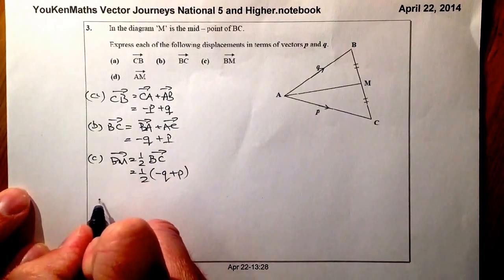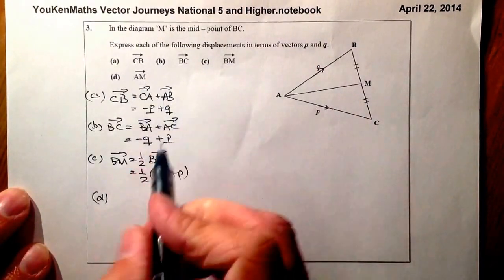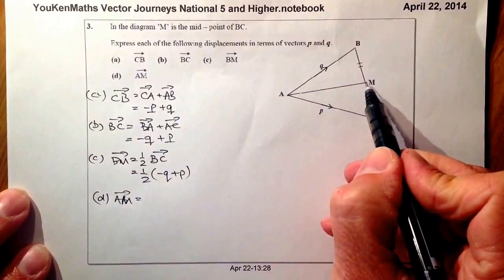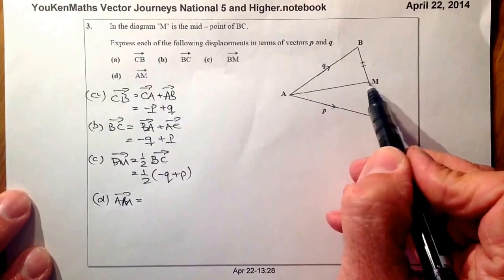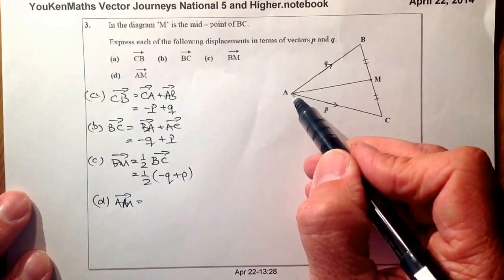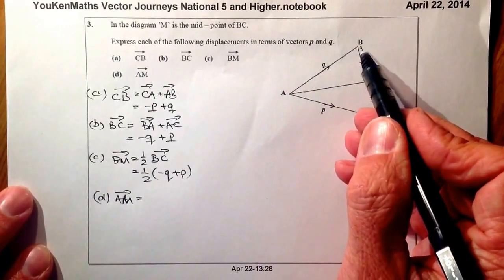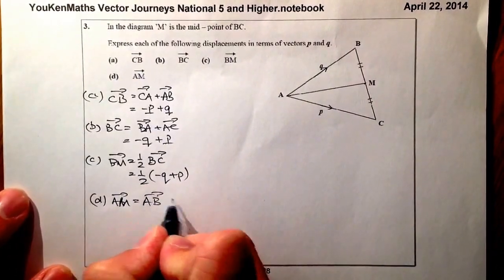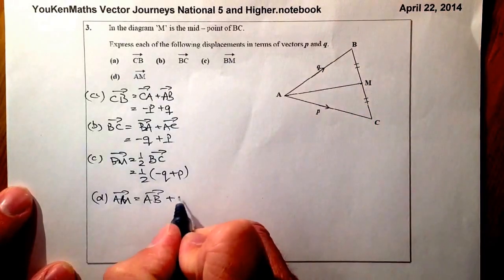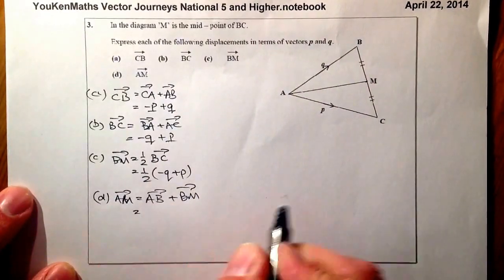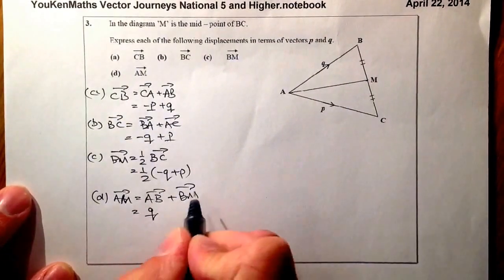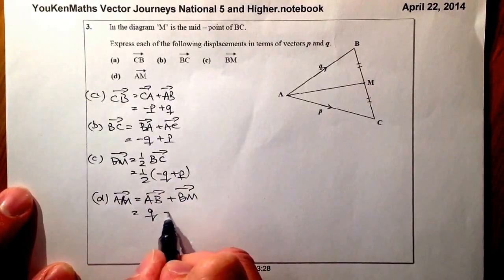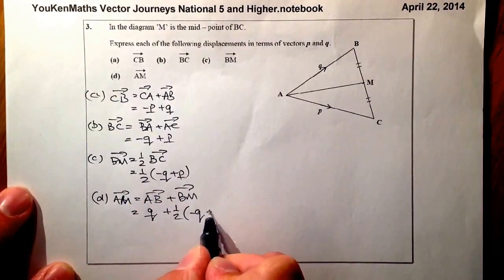Right, let's look at part D. And what we'll work out is AM next. A to M. An alternative route for that, because I don't know about that at the moment, would be going from A to B, which I know, and from B to M, which I've already worked out. So let's do that. We'll go from A to B first of all, and then the journey will be B to M. Right, so A to B is just Q, and for BM, I'm just going to take that down from above, so it's going to be plus a half of minus Q plus P.